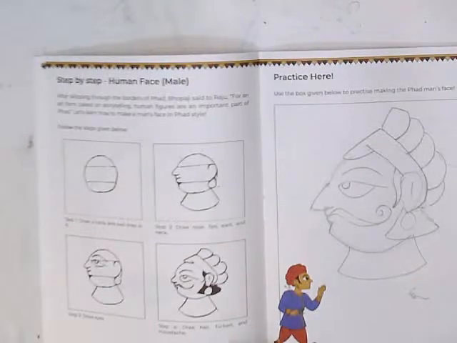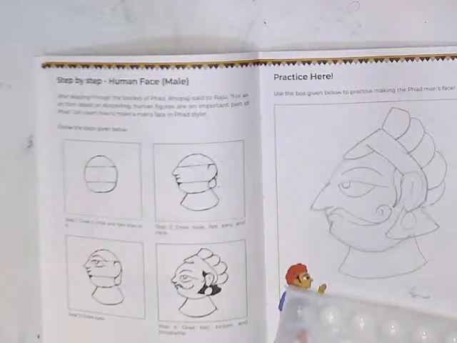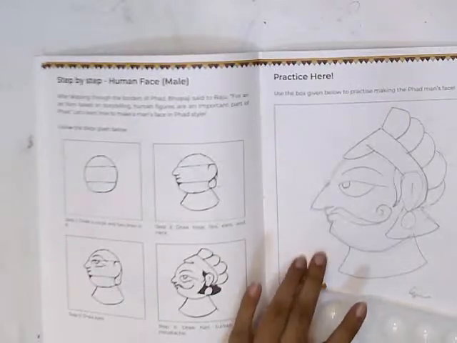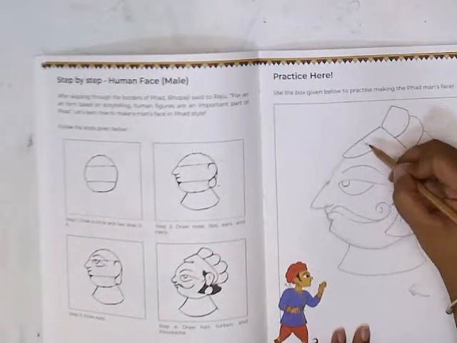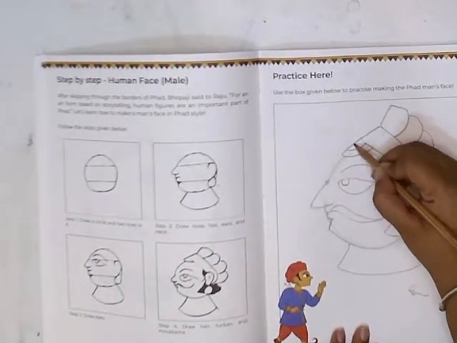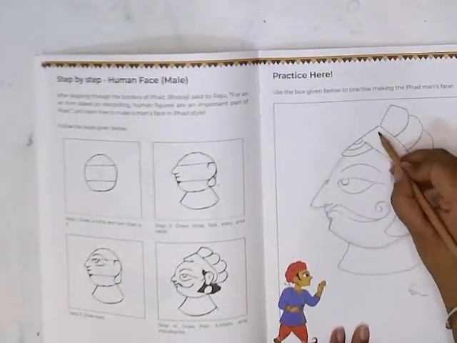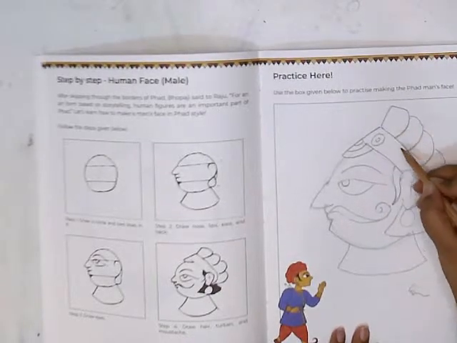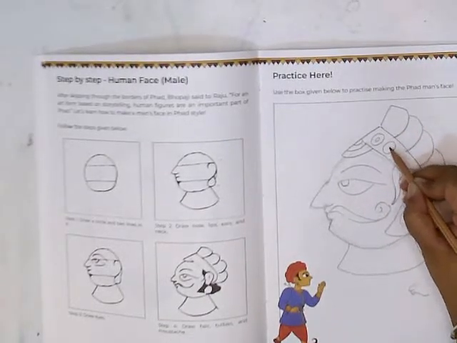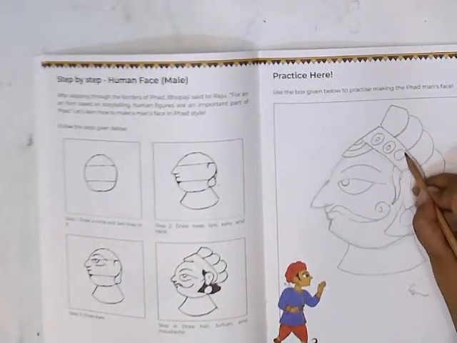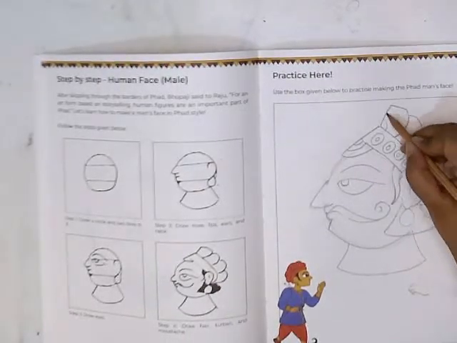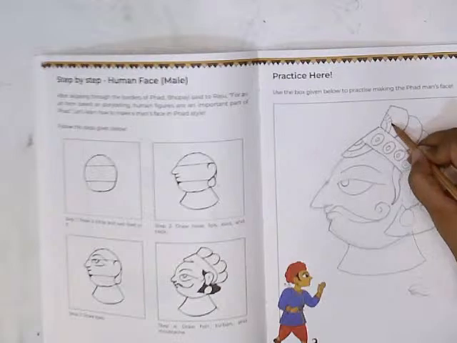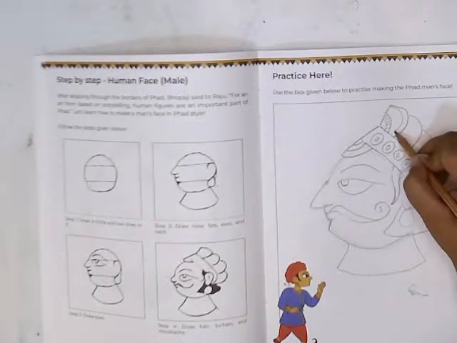Now for the painting, the first thing that I'm going to do is I'm going to add a little more of details to this pagdi. Okay, so here I'm just going to create these small little patterns. Now you can add your own details to it. I'm just adding a very few details. I'm going to make this into a few lines, just like this.